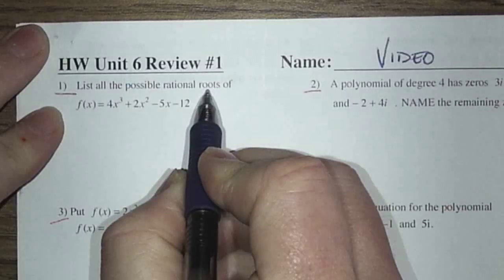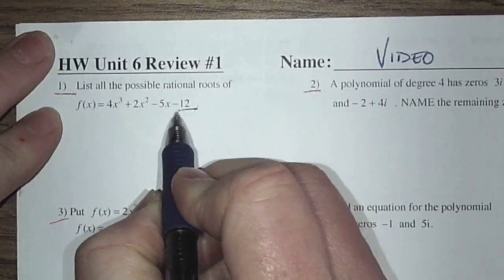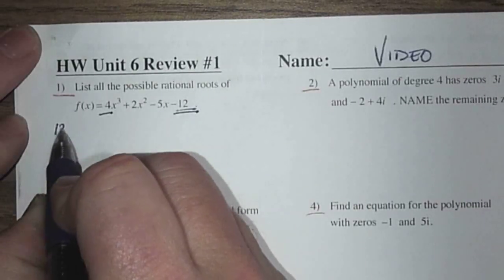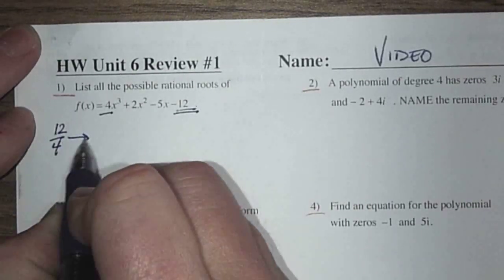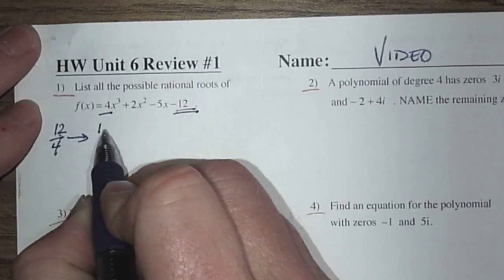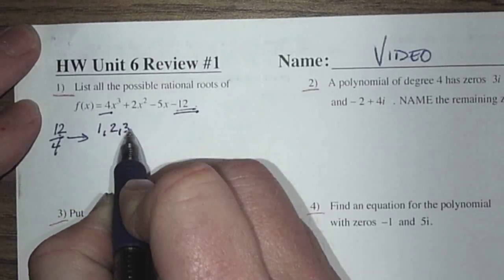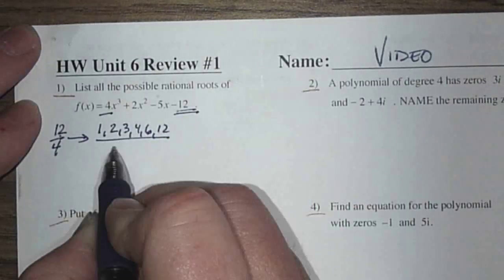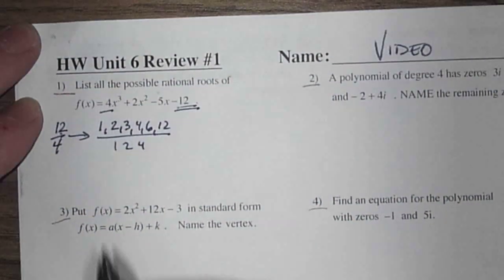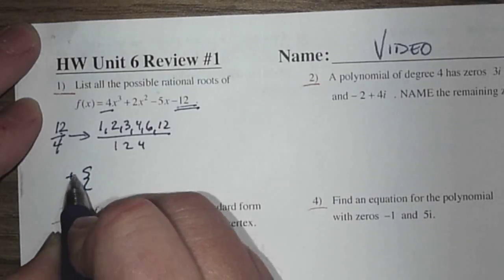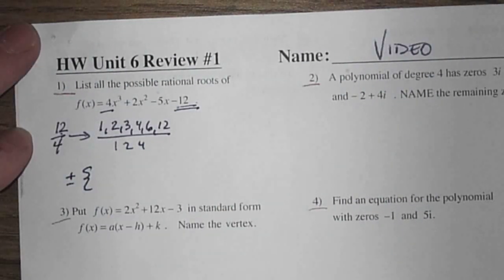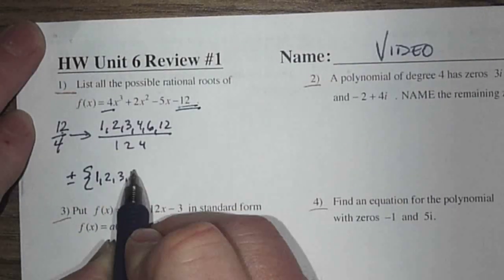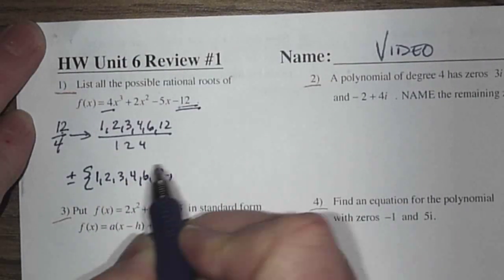List all possible rational roots. That calls for taking this last number over the first number, 12 over 4, and we want to list everything that goes into 12: 1, 2, 3, 4, 6, and 12, over everything that goes into 4: 1, 2, and 4. So for my possible roots, we have to put plus or minus or it's wrong. We're going to put everything over 1, so that's just 1, 2, 3, 4, 6, and 12.